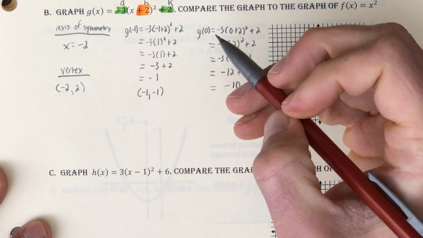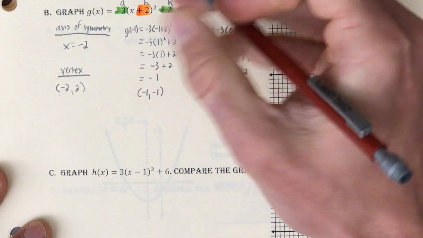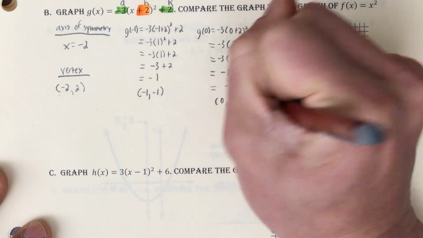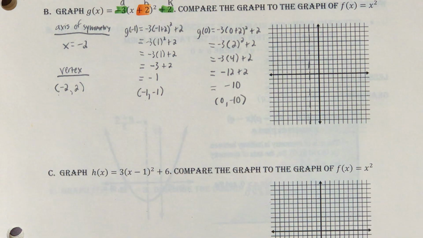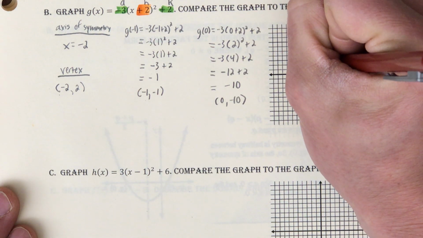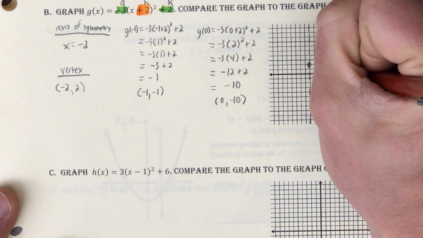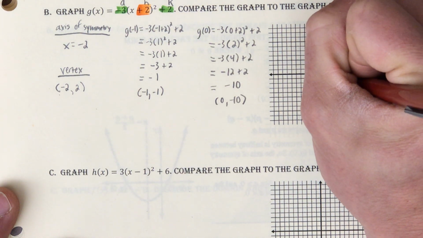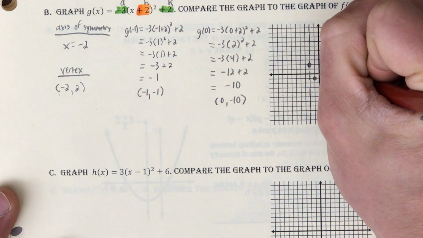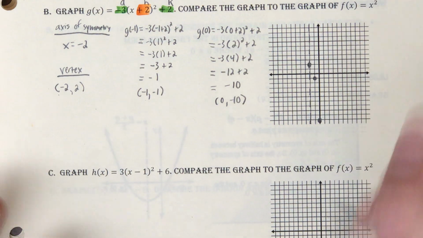And so my ordered pair for this would be (0, -10). And so I can fit that on my graph, just barely. So I'm going to go in and graph those 3 points that I have. So vertex of (-2, 2), that says go left 2 and up 2. So there is my vertex on the axis of symmetry. The point (-1, -1) tells me to go left 1 and down 1. The point (0, -10) says don't move left or right from the origin, but move down 10. And there is that point.